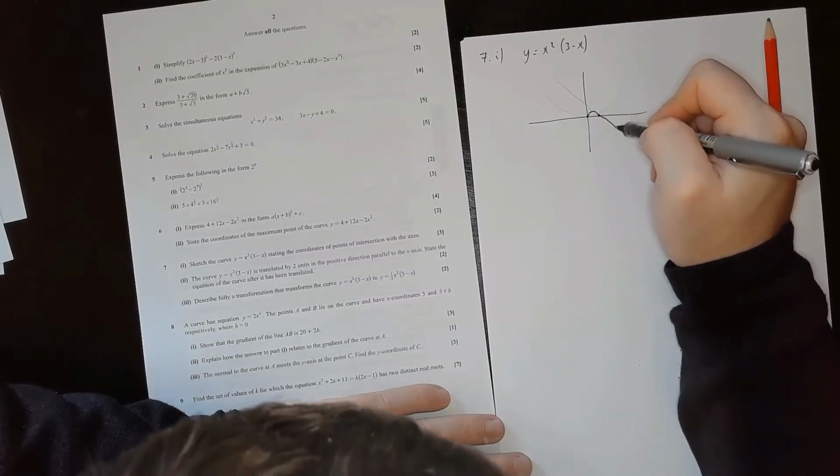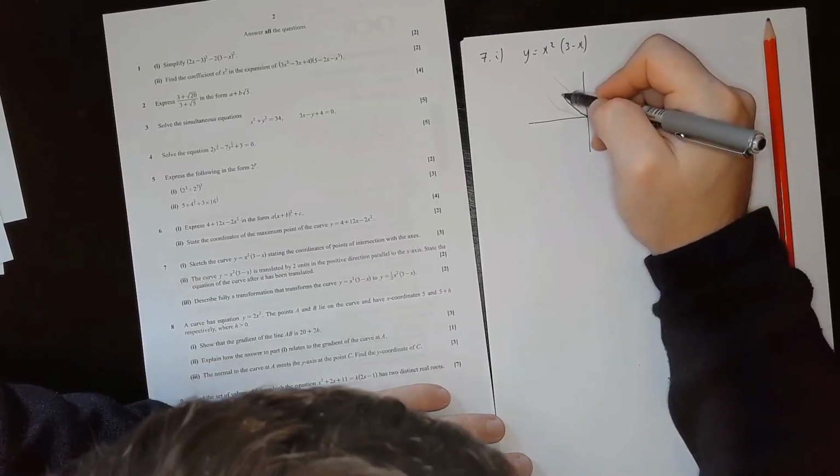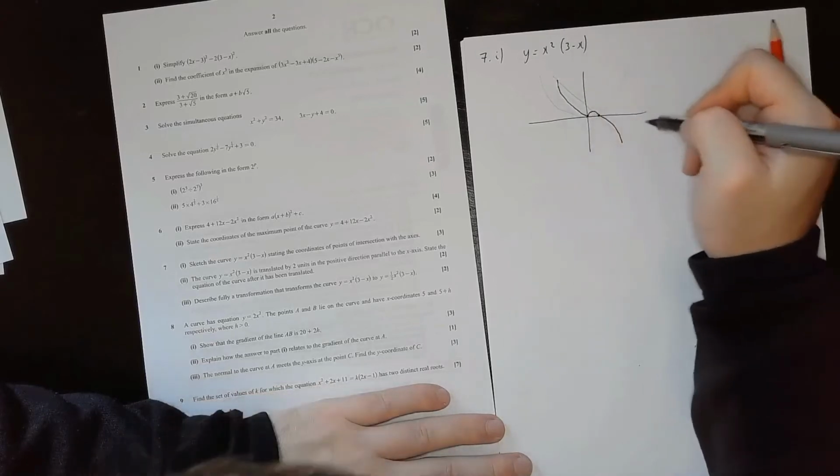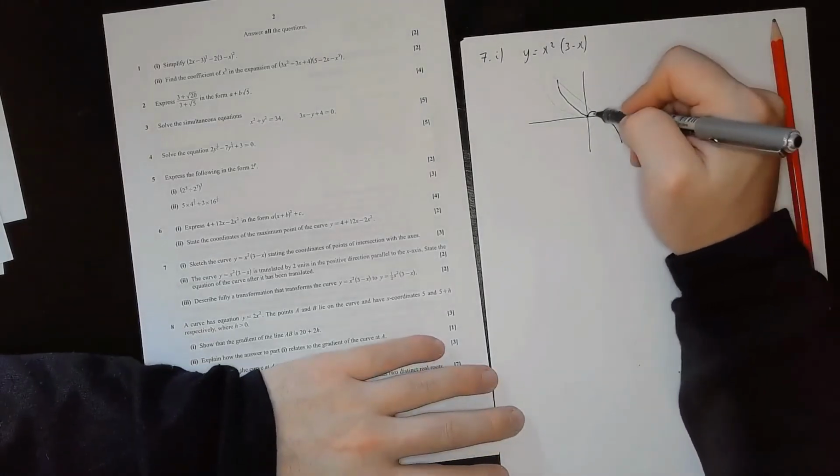It's going to be negative down here and positive up here. So the thing to do is to just consider the sign.